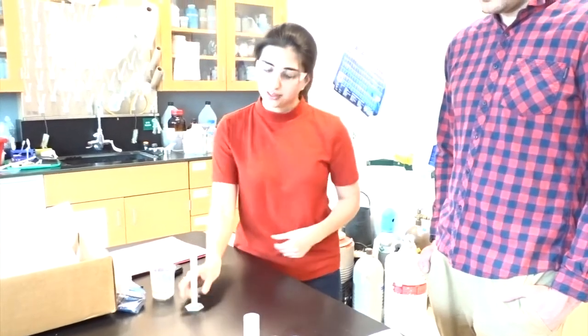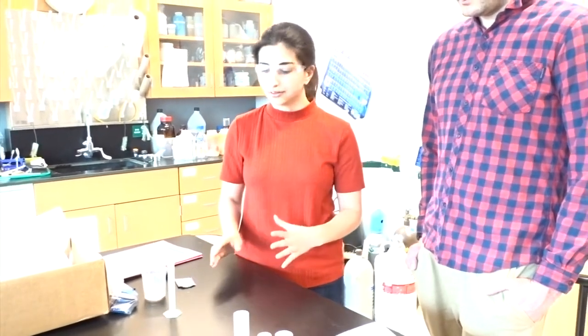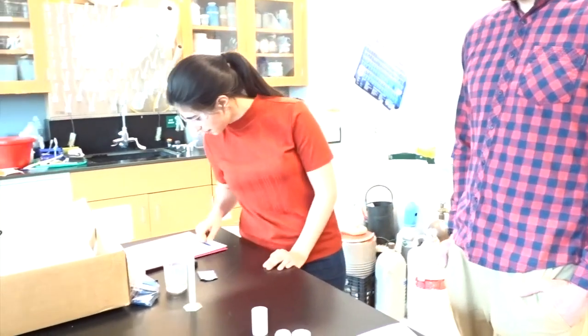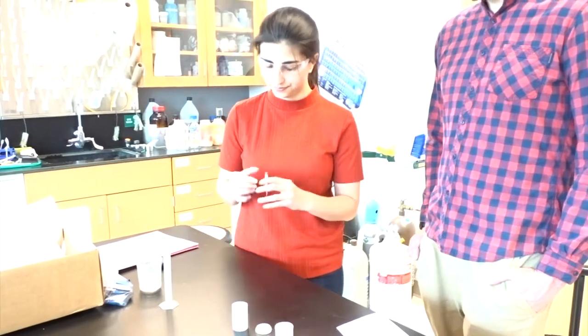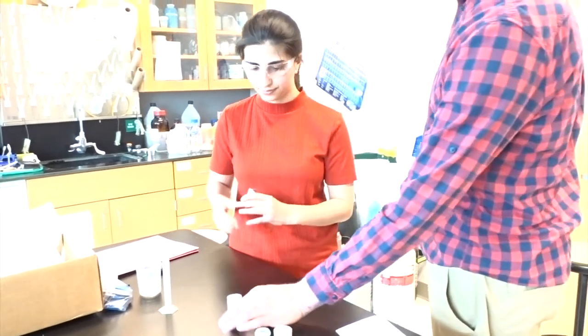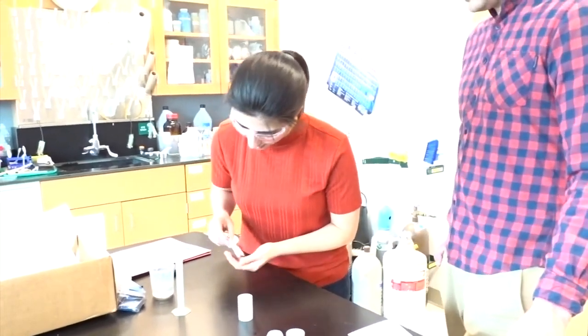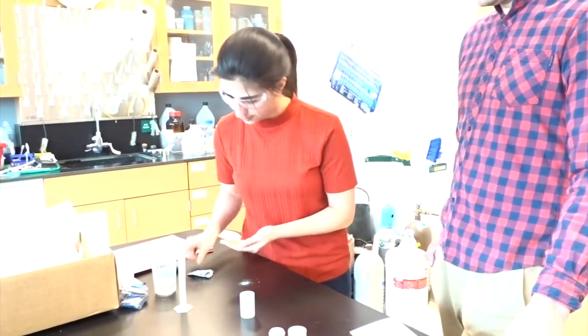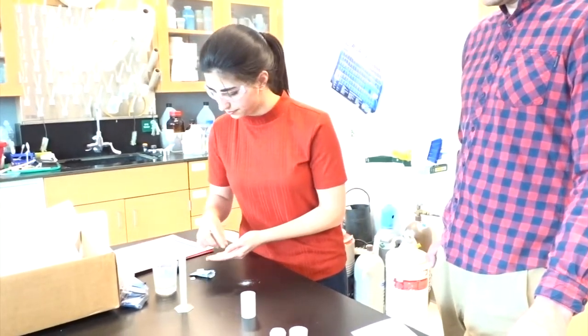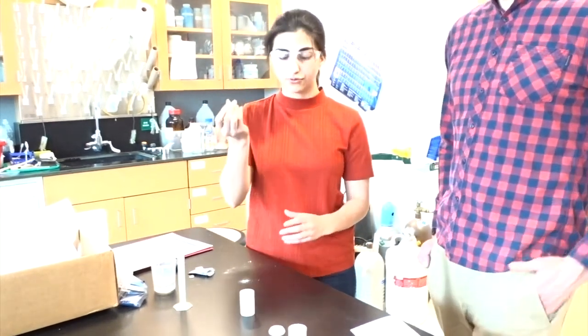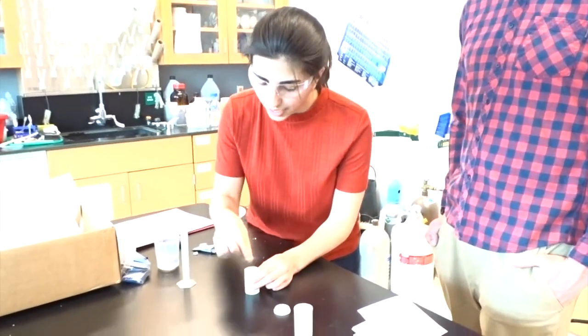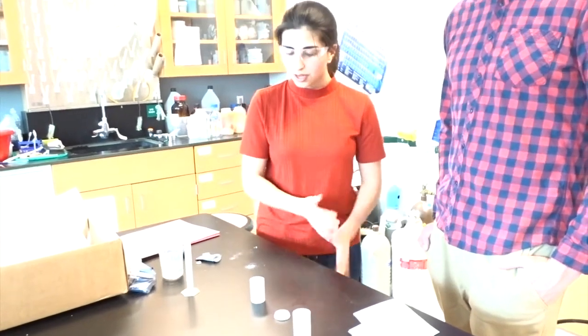Lovely. So now that we have our 10 milliliters of water, we will then do our next step, which is to add the solid quarter tablet to the film canister, which is not in there right now. So this is about a solid fourth of a tablet. Go ahead and add that to the film canister.